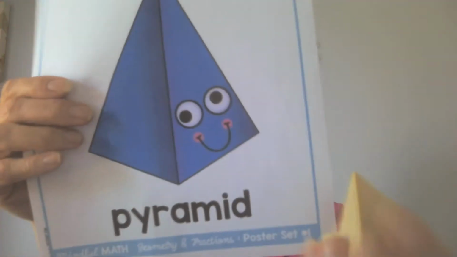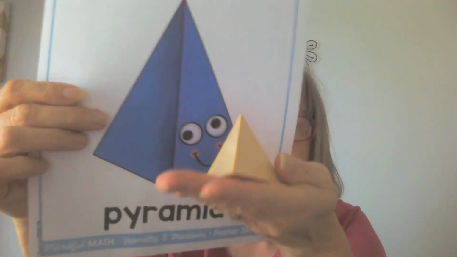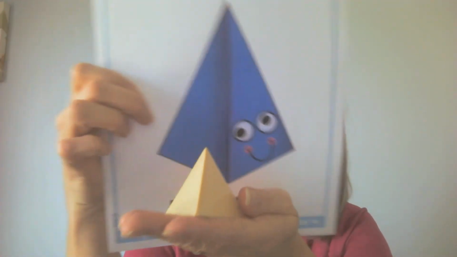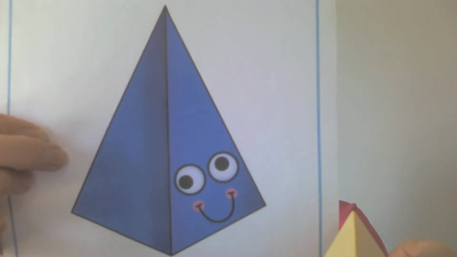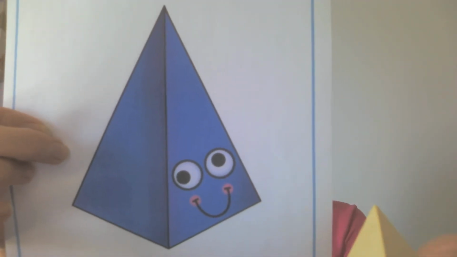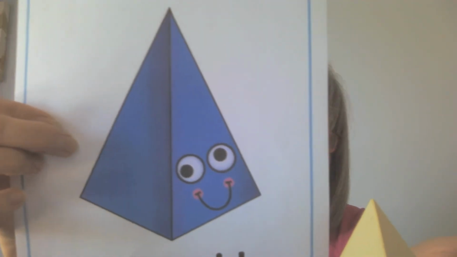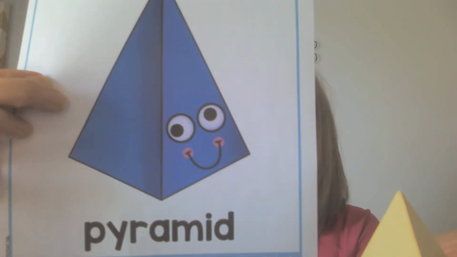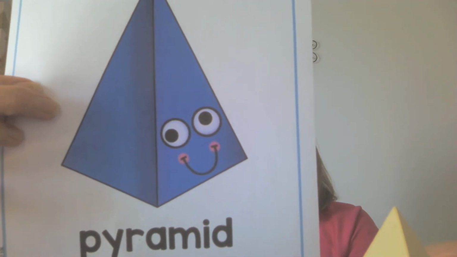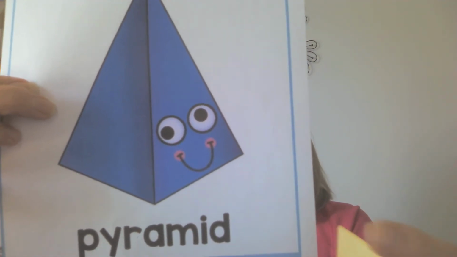All right, so there. Let's start that poem again because we got interrupted. I'll hold the shape. You look at the picture. There we go. I am a pyramid. I have one base. That's the bottom. I have triangular faces that meet at one vertex.